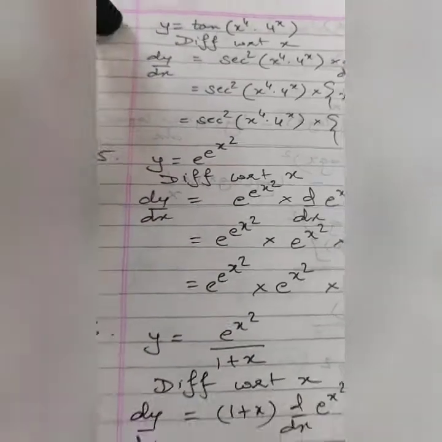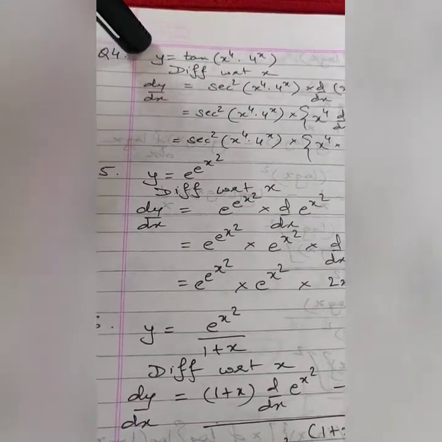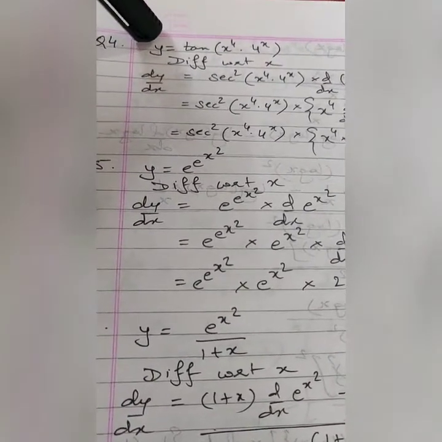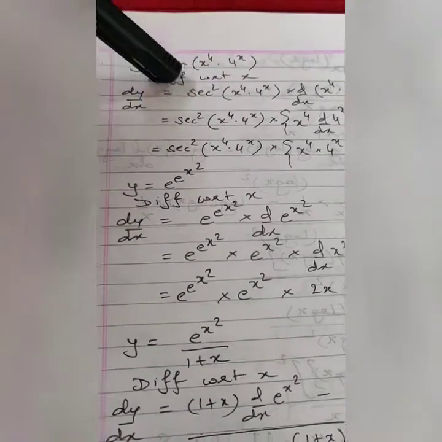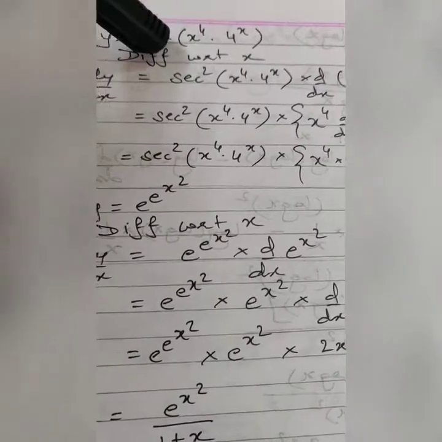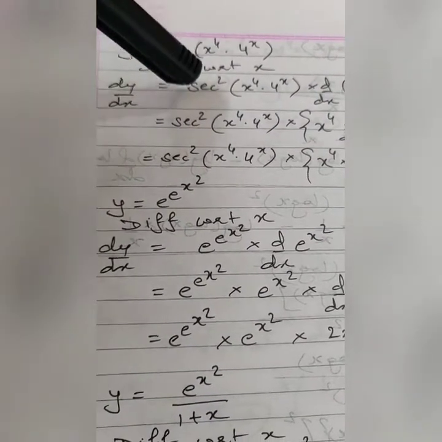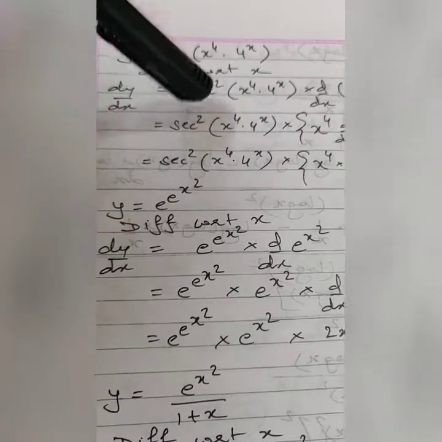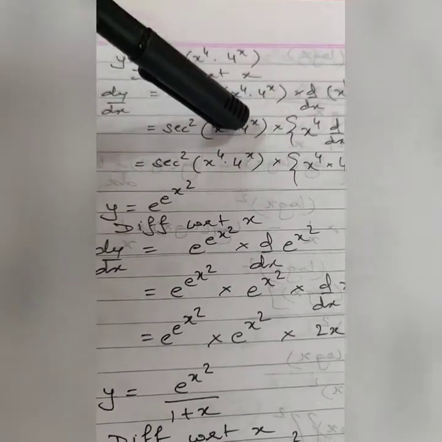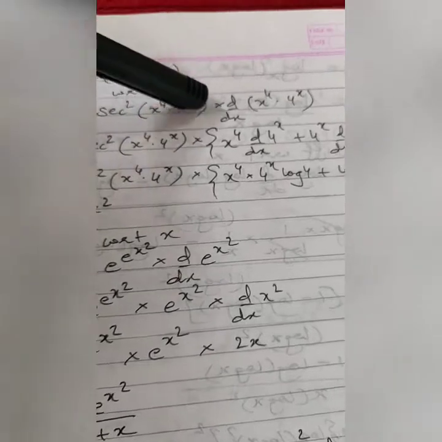Moving on, come to question number 4 now. You have y equal to tan(x^4 · 4^x). So let's differentiate that with respect to x. The derivative of tan, you remember, is sec squared. So tan of this whole thing will become sec^2(x^4 · 4^x) into the derivative of what is inside.